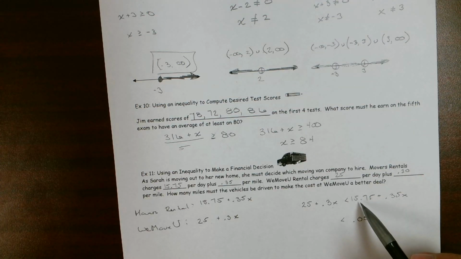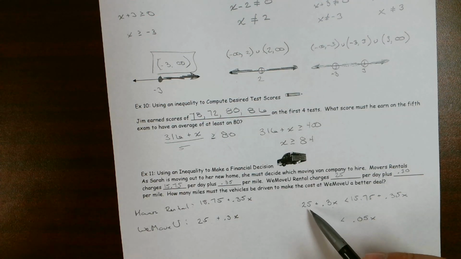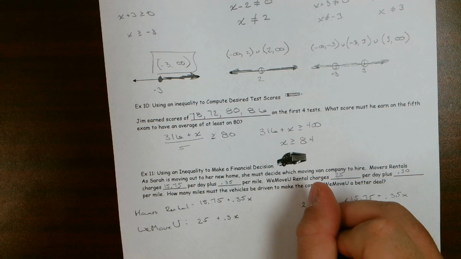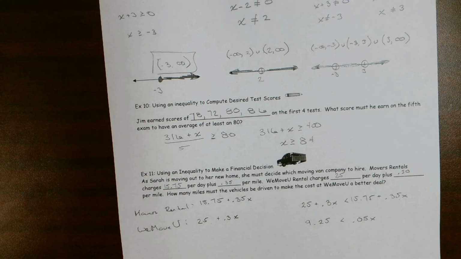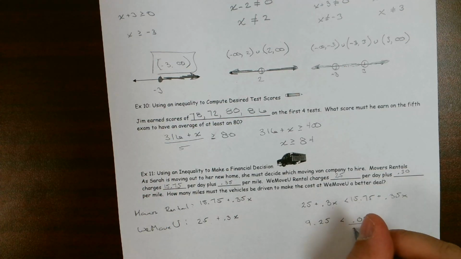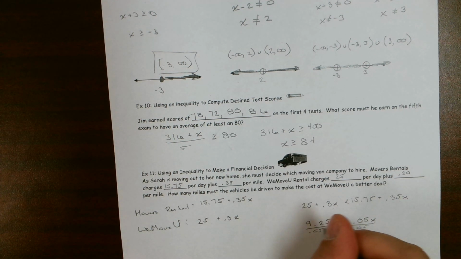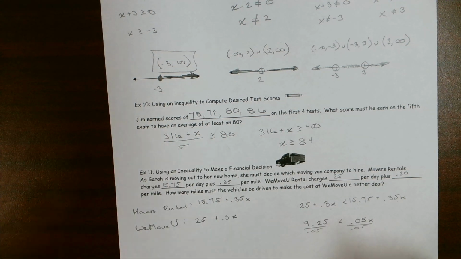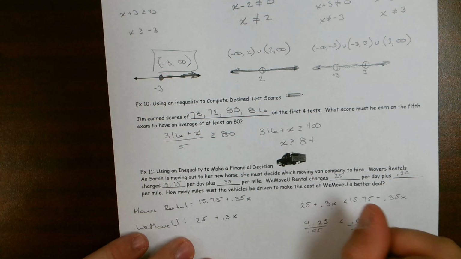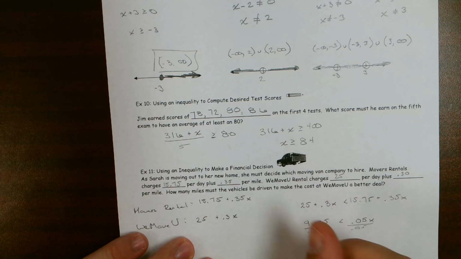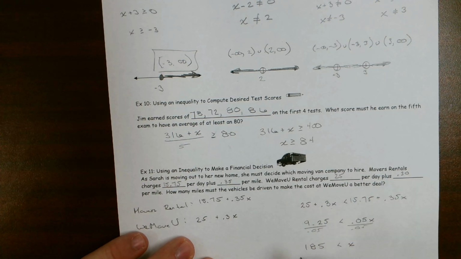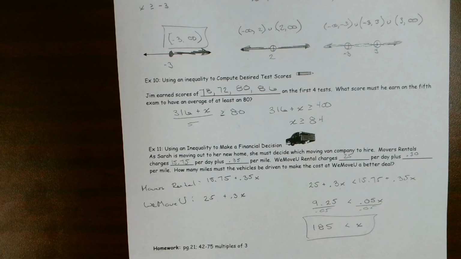And then I'm going to subtract my 15.75 over to the left side, and I'm going to get 9.25. And if we divide everything by 0.05, we're going to see that x must be greater than 185 miles. So as soon as she drives even one more mile than 185, so 186 miles, We Move You is going to become a cheaper option.